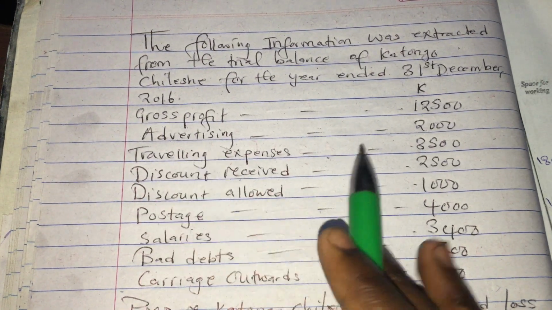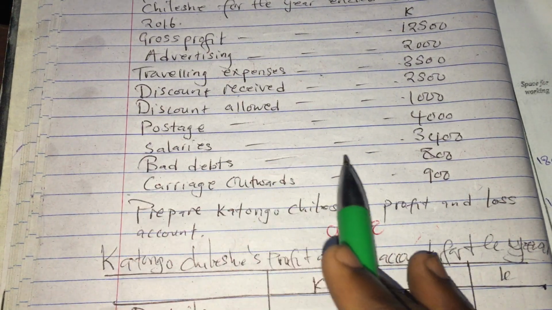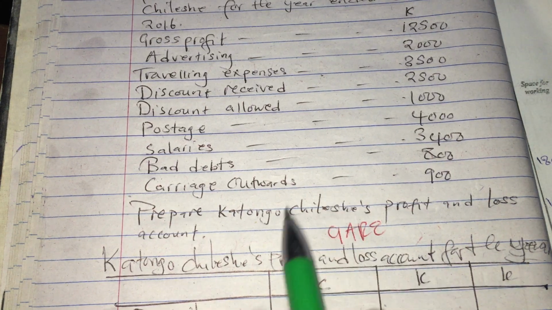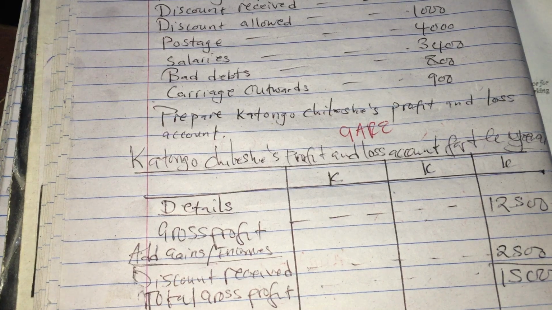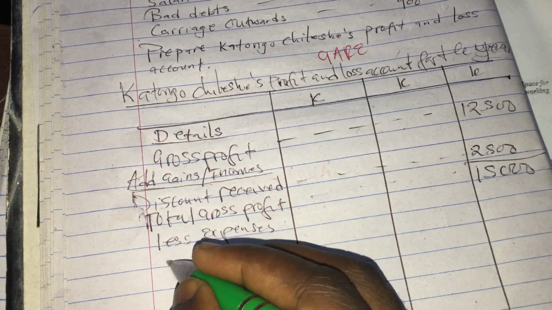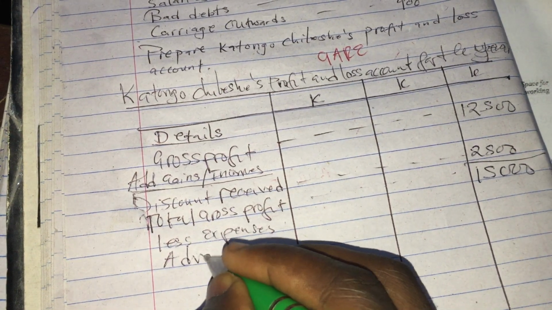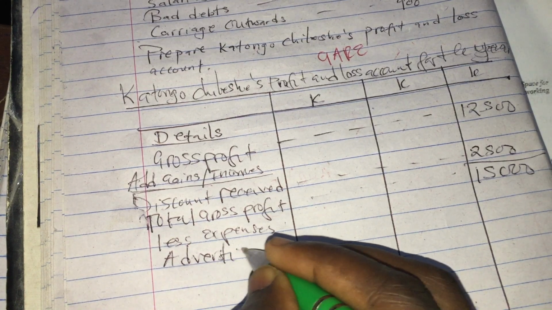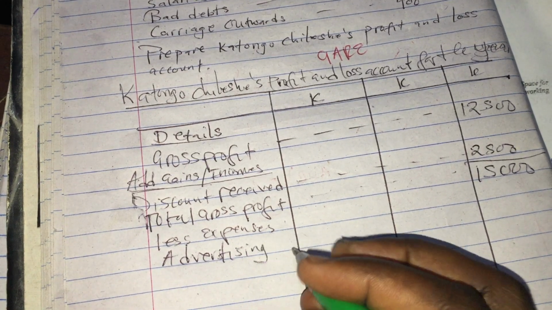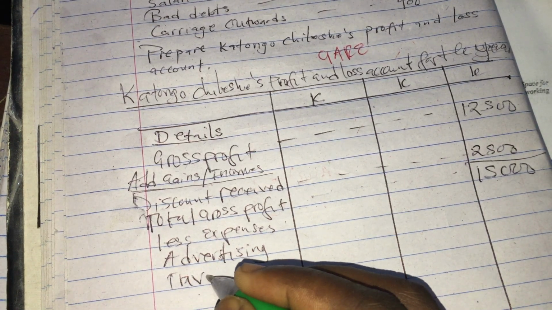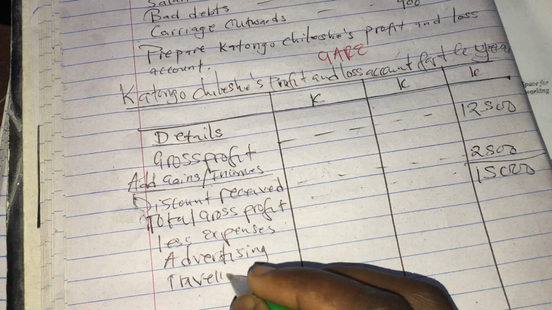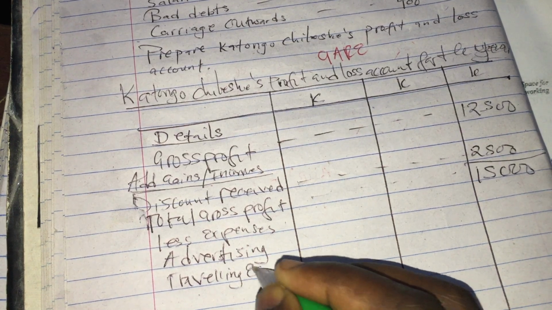We do have advertising, postage, salaries, bad debts, also carriage outwards. It's a less expense. So we are going to write here advertising, and apart from advertising, we do have traveling expenses.